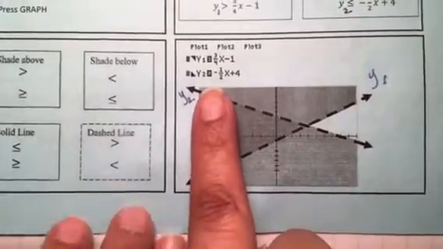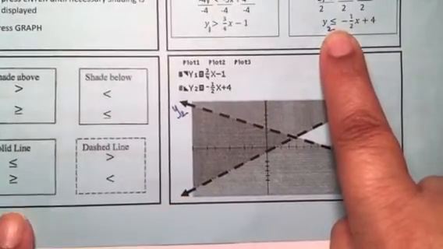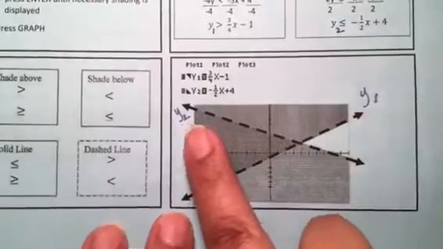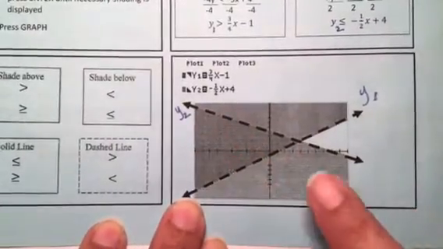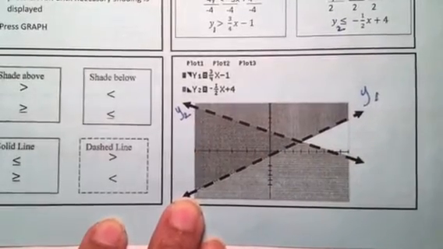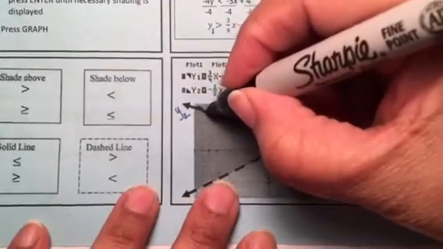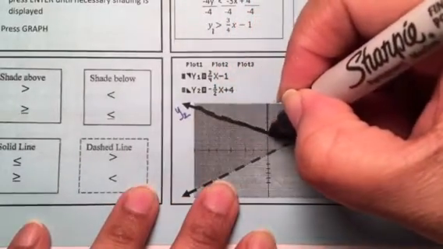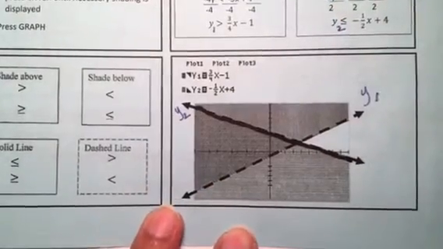But if you look at y2, y2 is less than with the line underneath. Well, that needs to be a solid line. So here, if you look, the line is graphed, it's shaded below, but the line's dotted. So that's the issue that we have here. So you need to make sure that this is actually changed to a solid line. So hopefully you noticed it. If you didn't, that's okay.